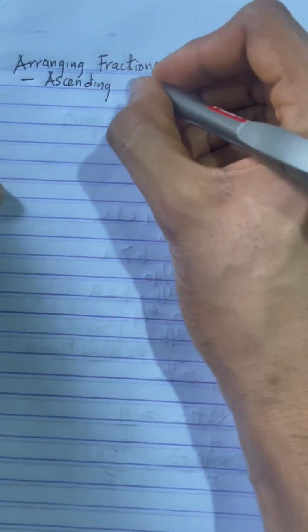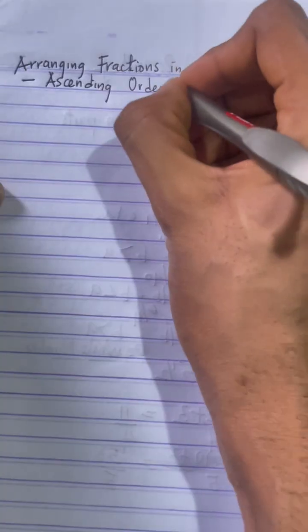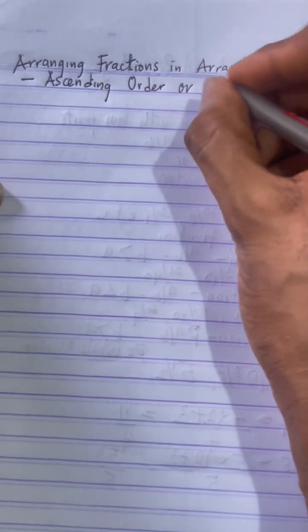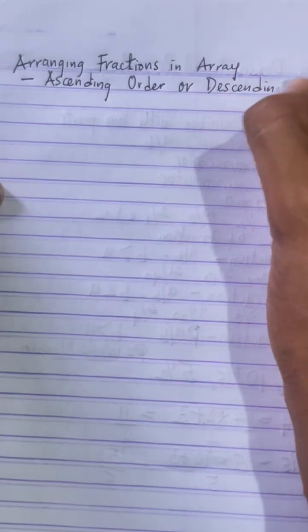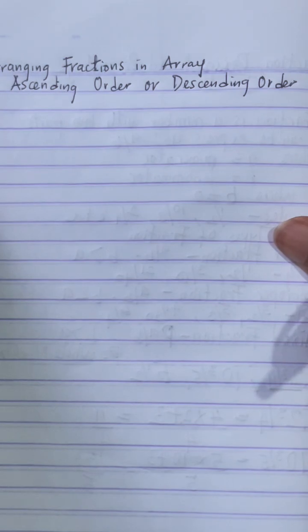And when we say array, array simply means either ascending order or descending order. And when we say ascending order, it simply means from lowest to highest. Descending order, from highest to lowest.